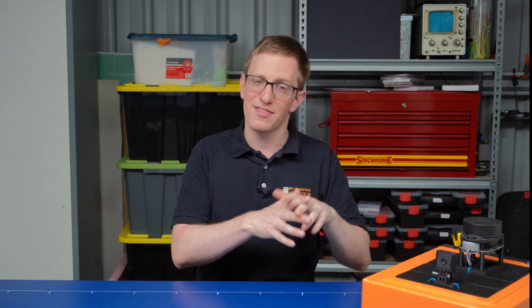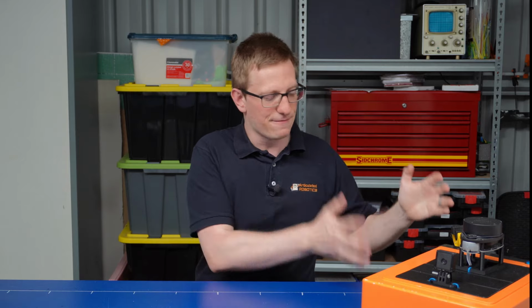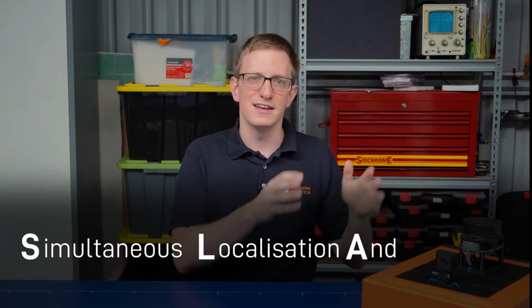So I'm going to start with a quick overview of what SLAM is and how it works. Then we'll look at how SLAM integrates into ROS. Then we'll learn about the SLAM toolbox and we'll get that up and going using Gazebo. And then finally, we'll run SLAM on our actual robot. SLAM is an acronym and it stands for Simultaneous Localization and Mapping.